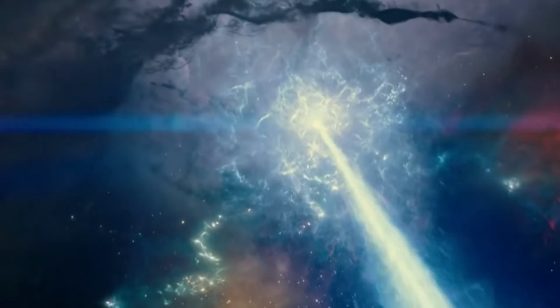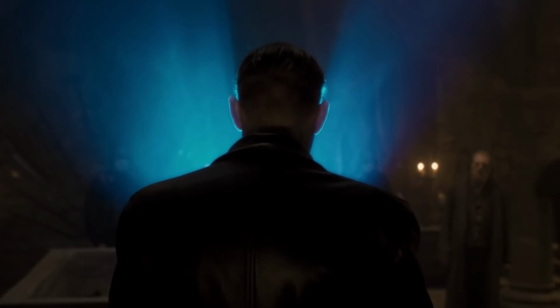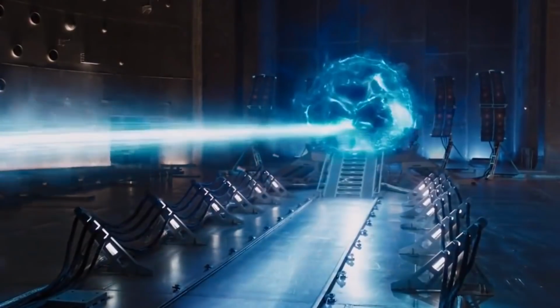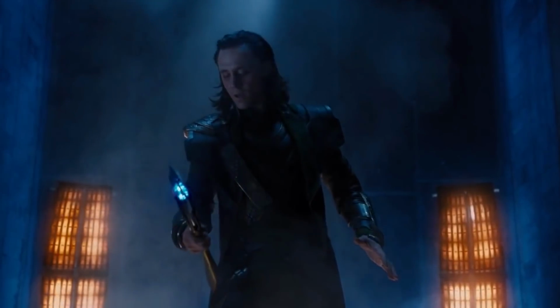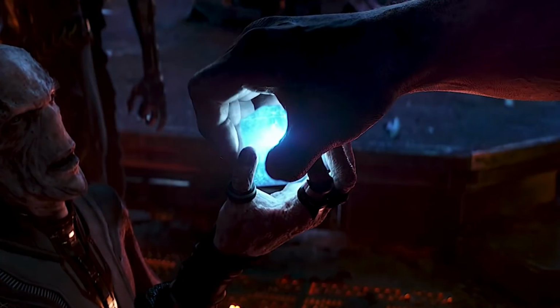We first see this stone in Captain America: The First Avenger, as the evil organization Hydra uses it to power their weapons during World War II. This is the very same stone that Loki uses in the first Avengers movie to open up a portal from outer space, resulting in the Battle of New York. By Infinity War, it ends up in the hands of Thanos.